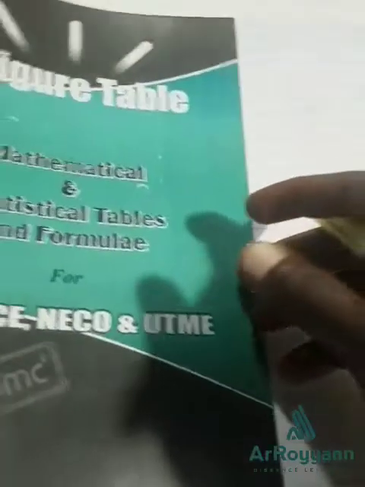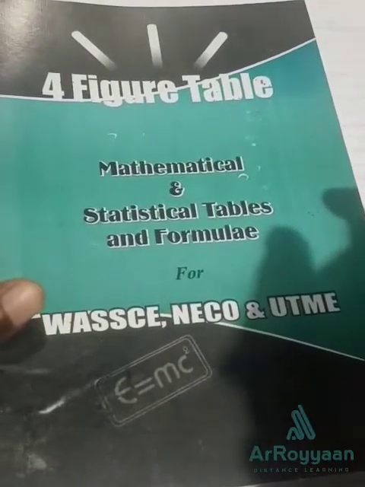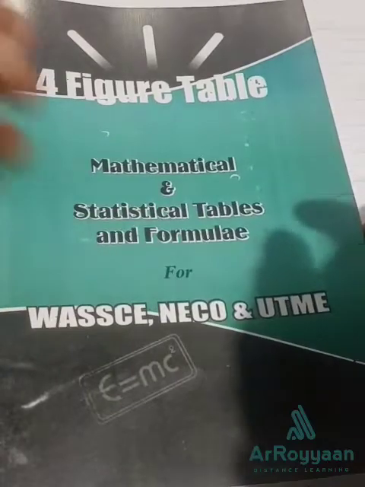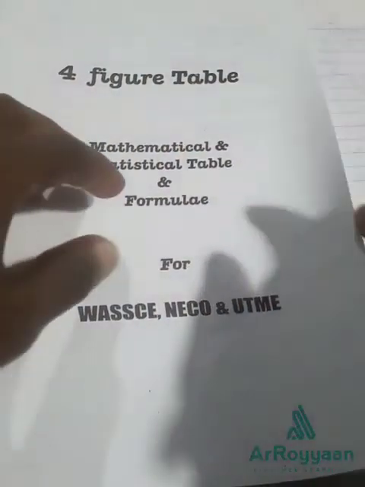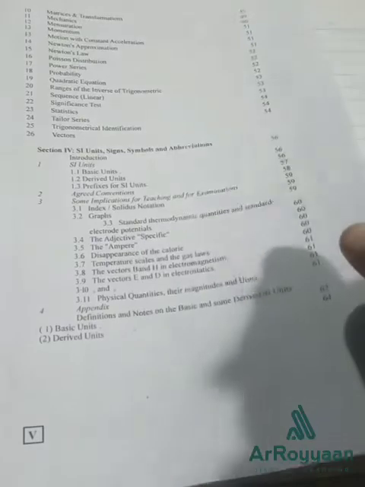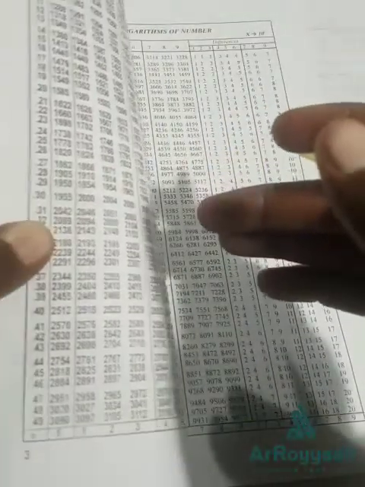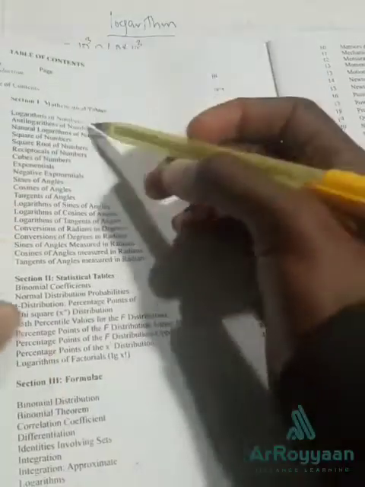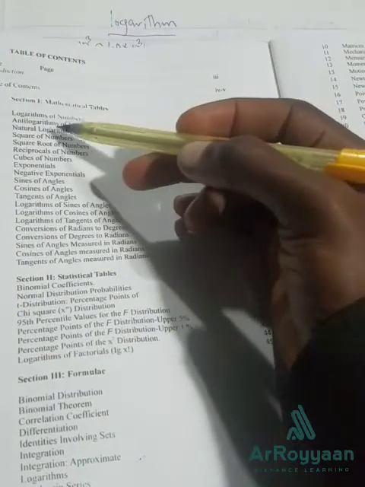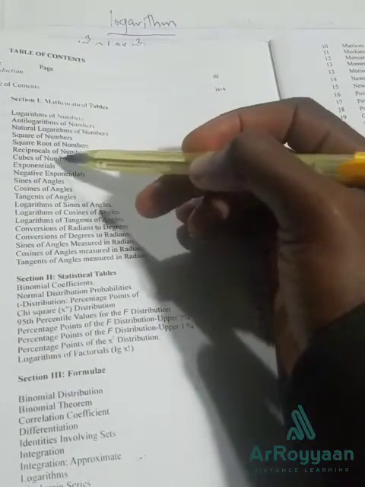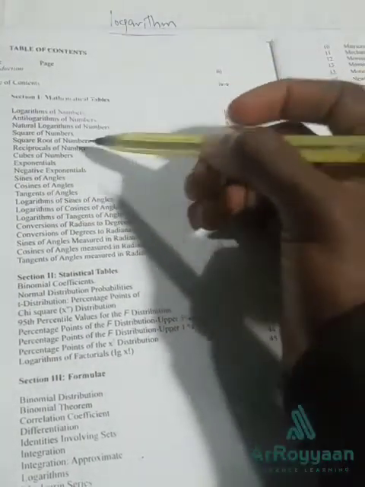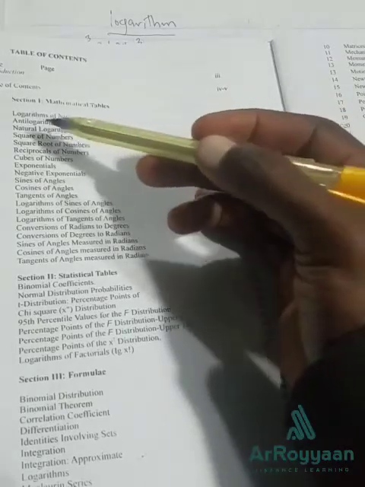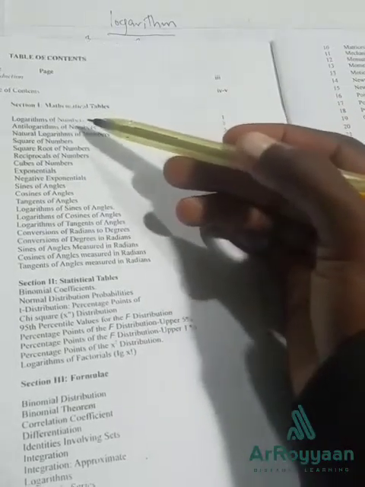So this is a 4-figure table here. We have different kinds of mathematical tables here. We have logarithm of numbers, the one we'll be using, anti-log, natural log, square roots, and so on and so forth. Our main concern for today's class will be logarithm of numbers.